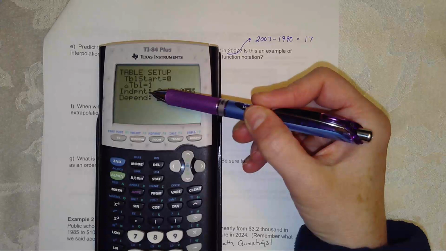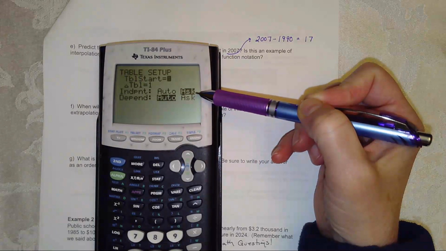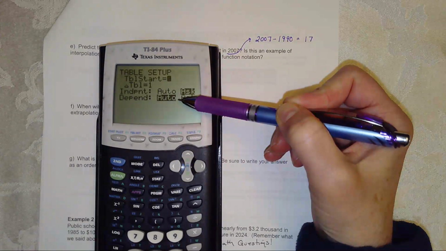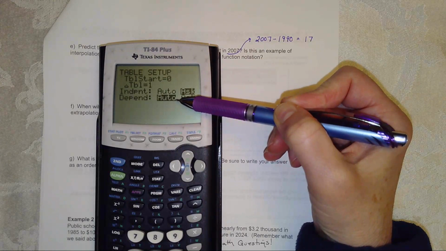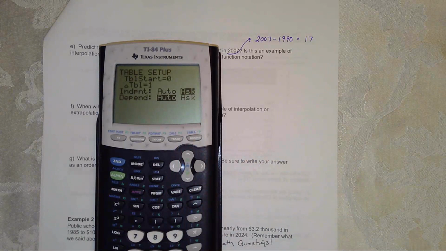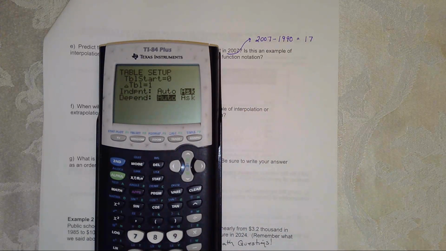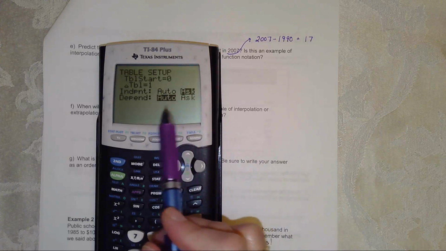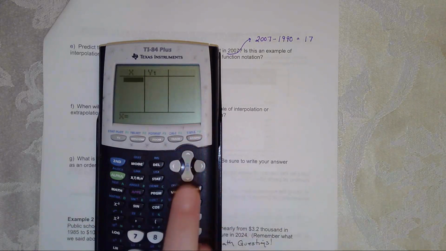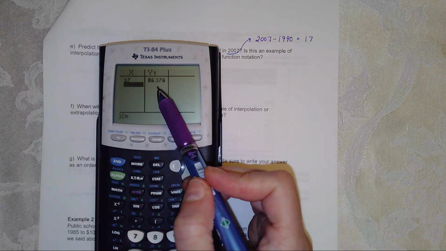So the independent variable is the input. So I want the calculator to ask me the input and automatically give me the output or the dependent variable. So just use your arrows to highlight and then hit enter. I use my arrow down, I highlight it and hit enter, so now it's in the correct format. So now when I go to table, I could say, okay, if t is 17 and hit enter, it's going to tell me the percent.